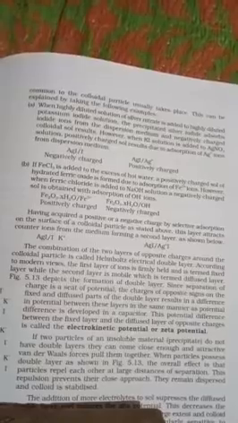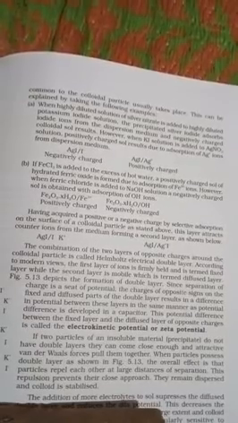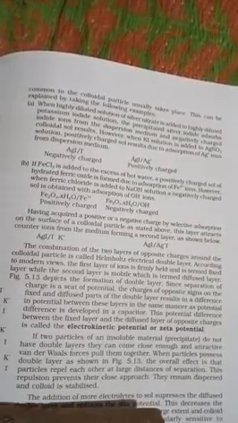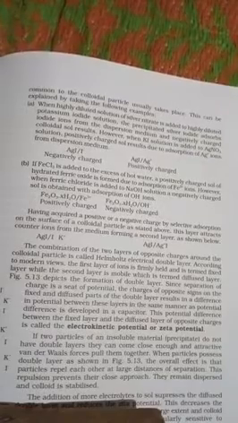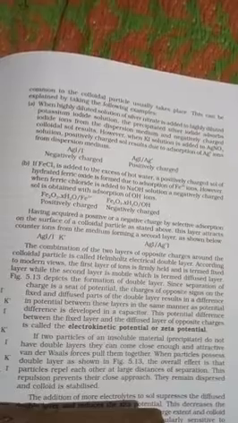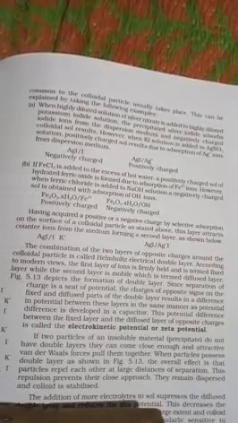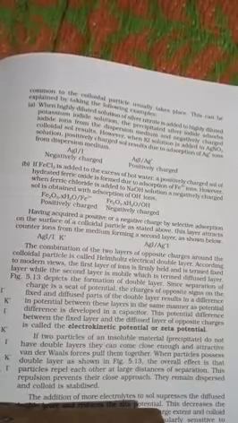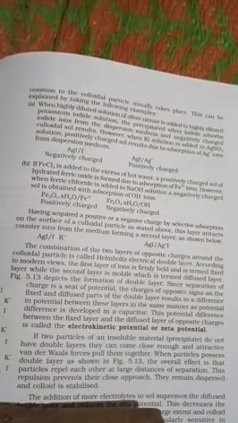Now here also, if AgI is in the solution, it means Ag plus is there, I minus is there. The combination of two layers of opposite charge around the colloidal particle is called the Helmholtz electrical double layer.